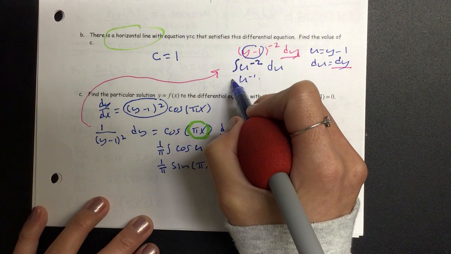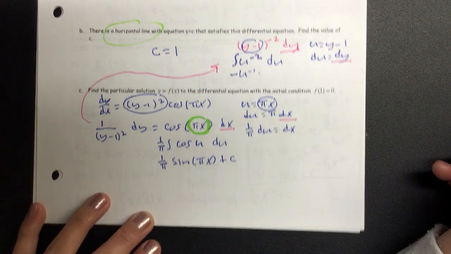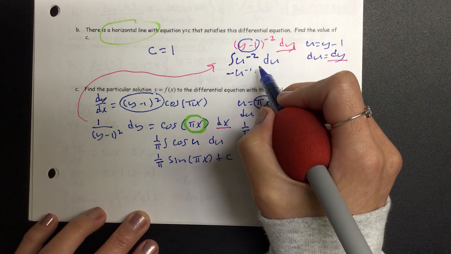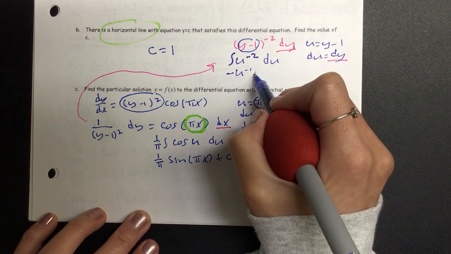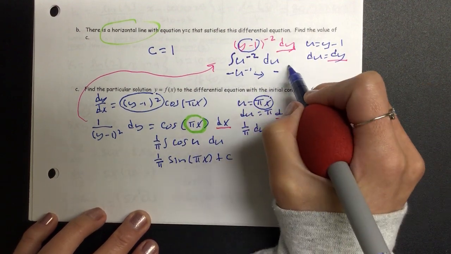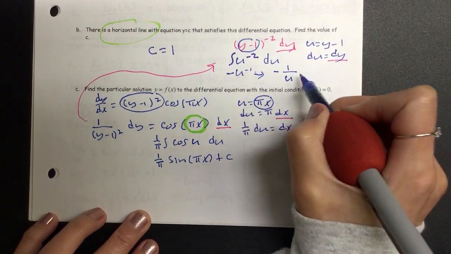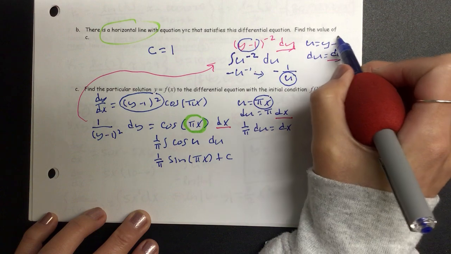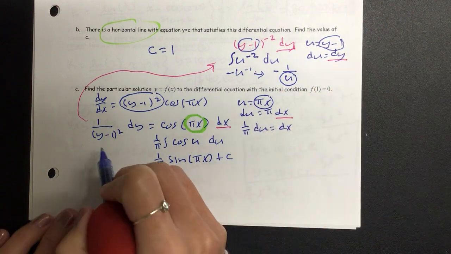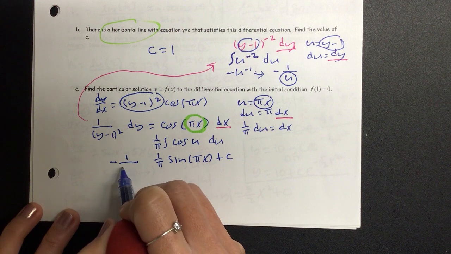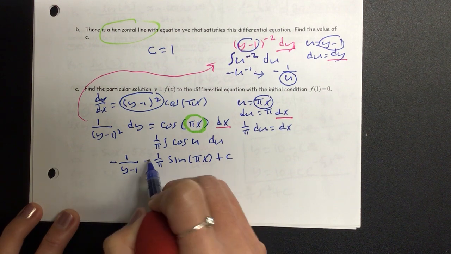If you want to write negative 1, you can on the bottom, but I'm just going to write negative right there. And then let's plug it back in. This right here is really going to give me negative 1 over u. They're identical. Now let's plug in this guy right here. So we really in the end have negative 1 over y minus 1.